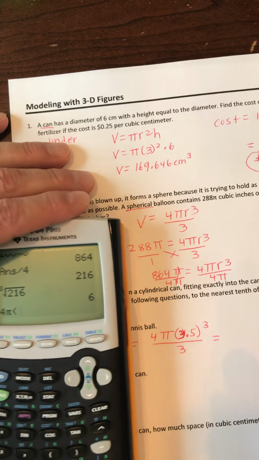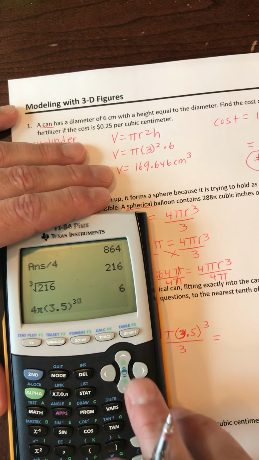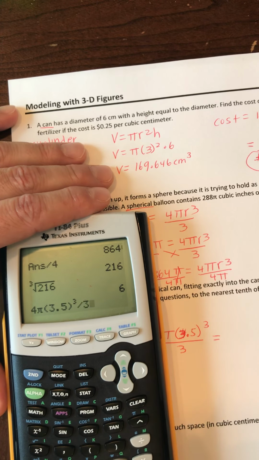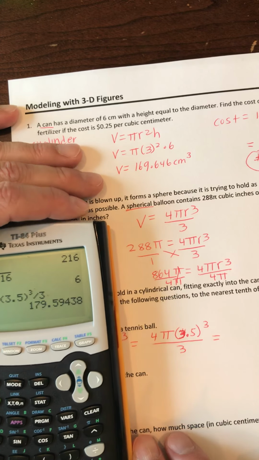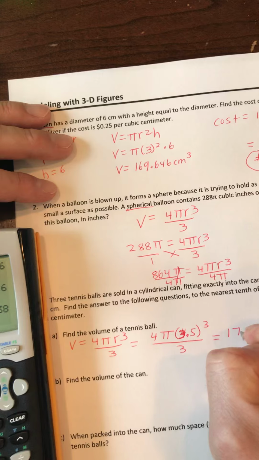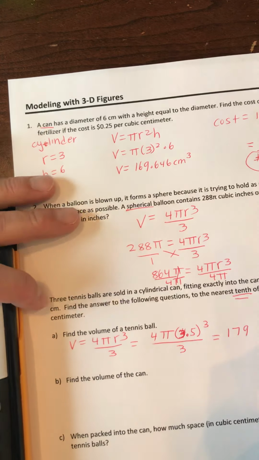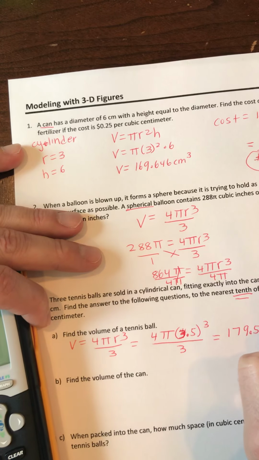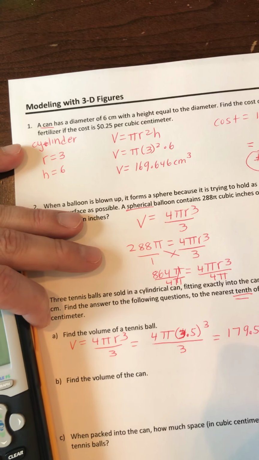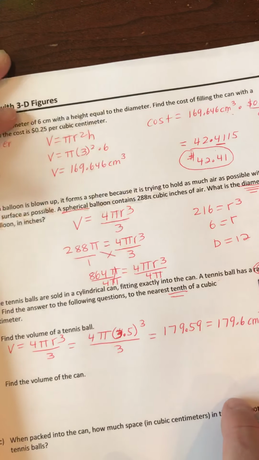The radius is 3.5. Just make sure you watch that. And the whole thing's divided by 3. So it's going to come out to 179, they say to the nearest tenth, 0.59, so I'm going to say 179.6 centimeters cubed.